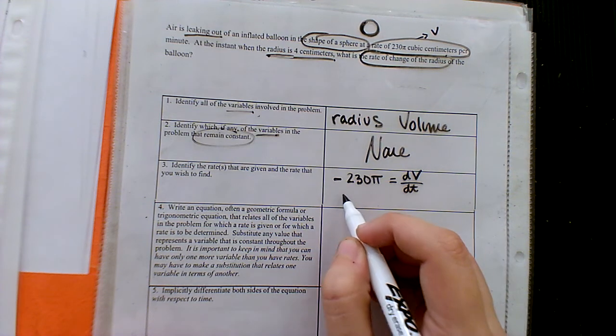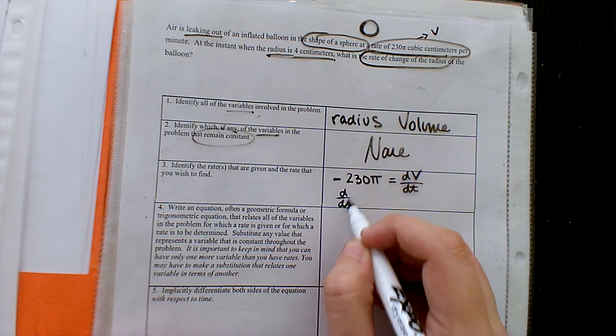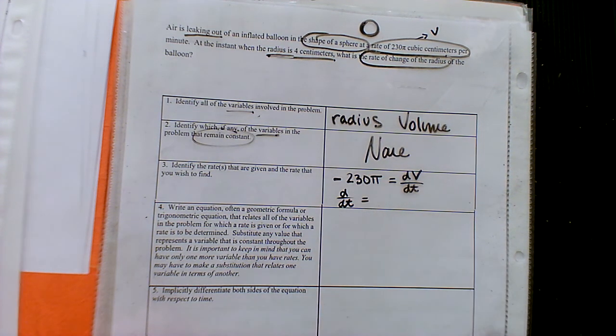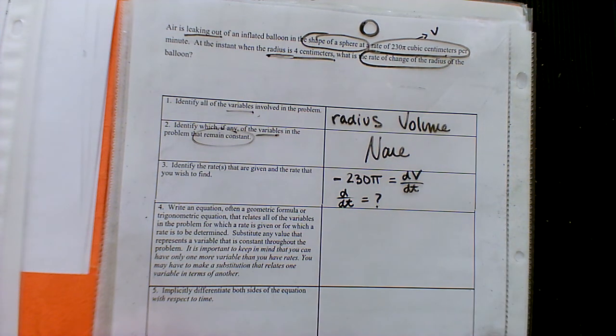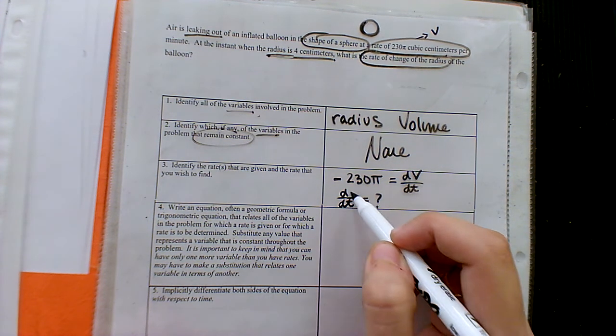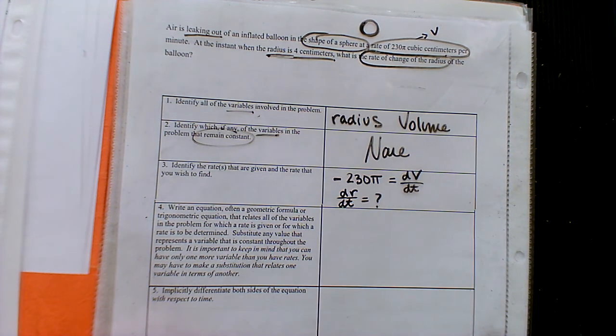Can we identify another rate, perhaps the one that we're trying to find? Rate of change of radius, so this would be dr over dt. All right, so again, if you visualize this, we have this big balloon. We're letting air out, so it's starting to shrink.